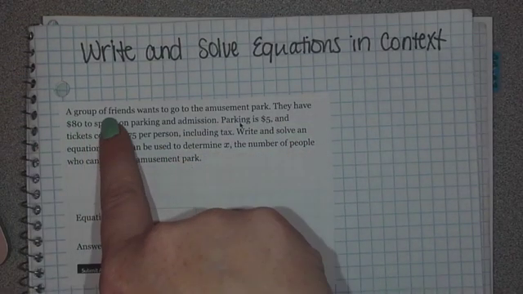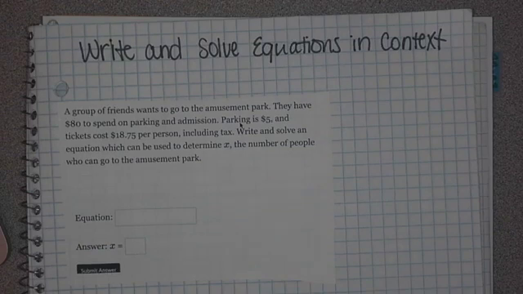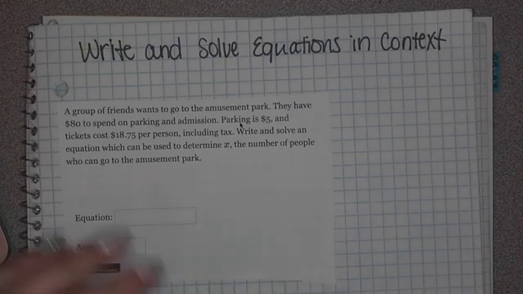So a group of friends wants to go to the amusement park. They have $80 to spend on parking and admissions. Parking is $5, and the tickets cost $18.75 per person, including tax. Write and solve an equation which can be used to determine the number of people who can go to the amusement park.